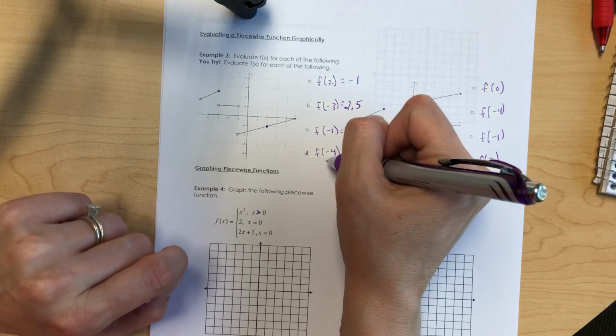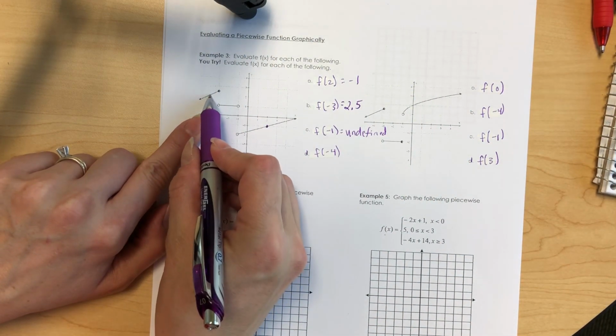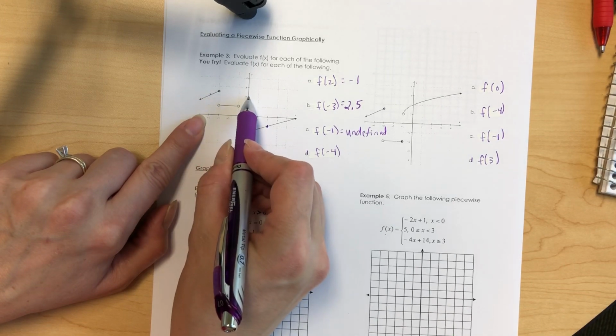Part D, f of -4. So x equals -4, so I'm here. I'm going to come find the graph. It's right there, and it is lining up with y equal 2.